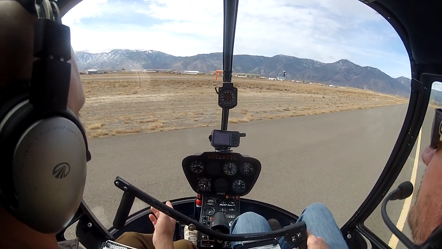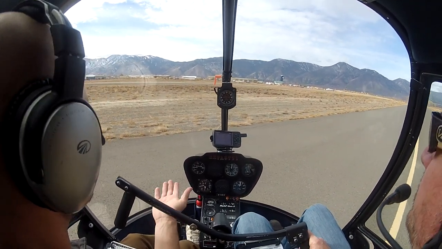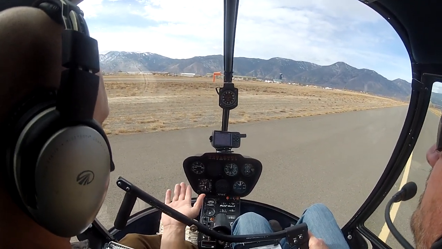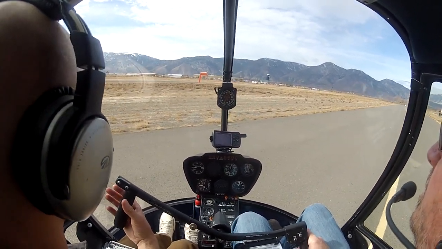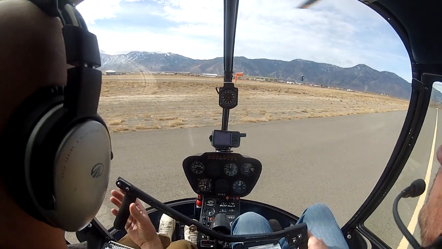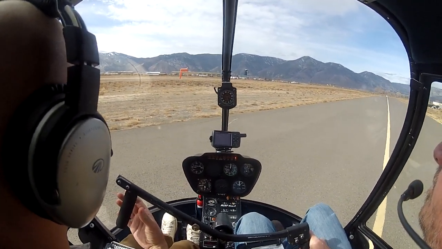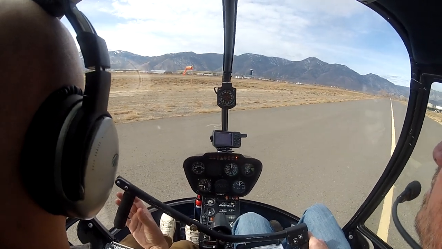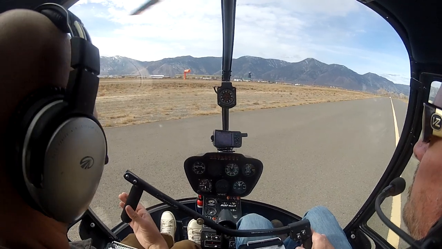Okay, so this time I want you to not set it down until we start to hear that horn. So keep it coming down the whole time slowly. And don't let the skids touch down until the horn comes on. Okay, slowly rolling off. Feel like you're having to go to the right a little bit. You're having to add right pedal, and that cyclic's coming right a little bit. Okay, go ahead and let it set down. Good. Come all the way down.